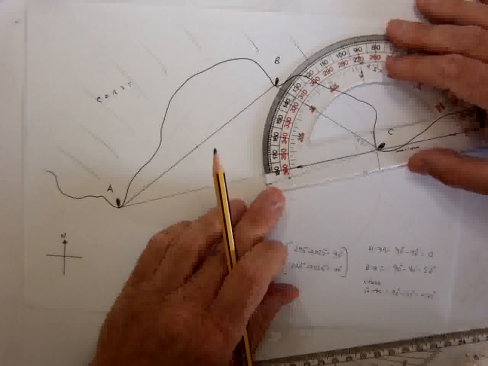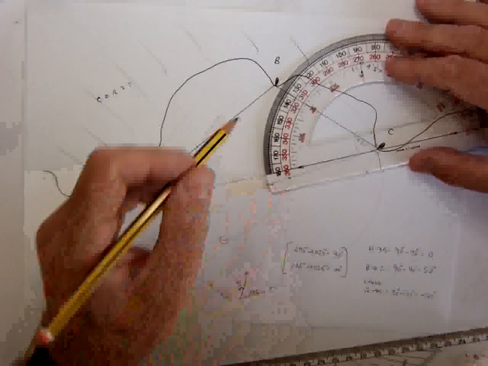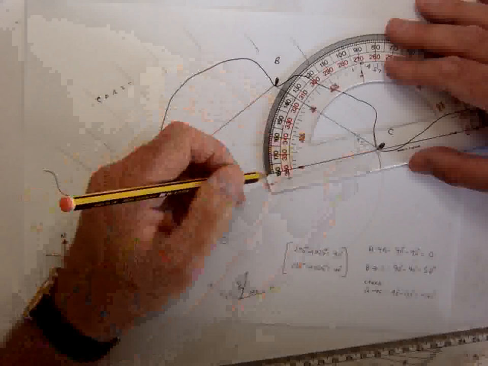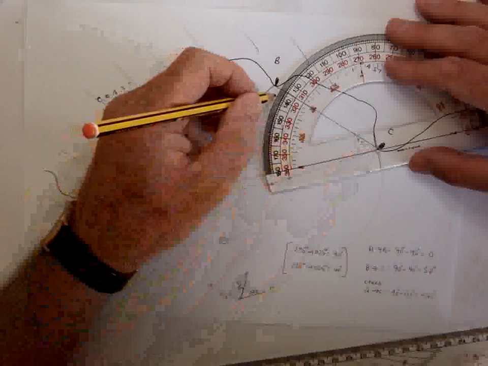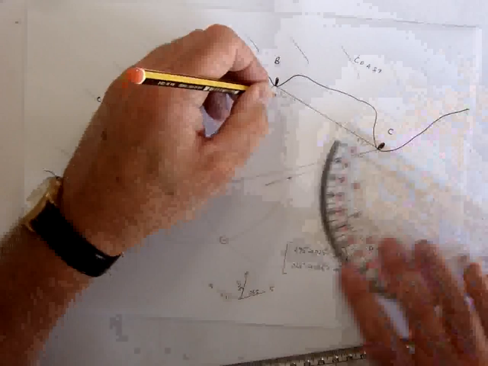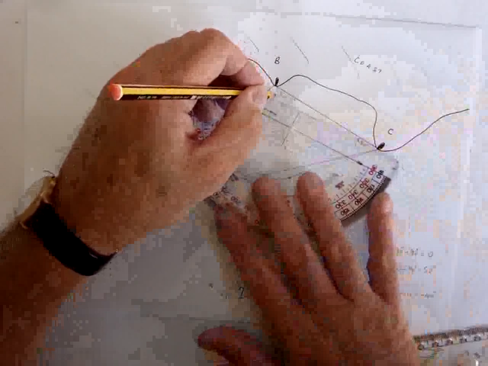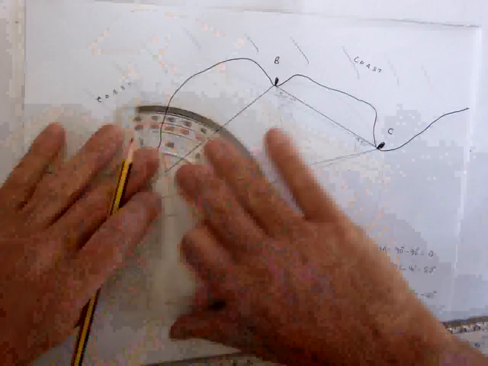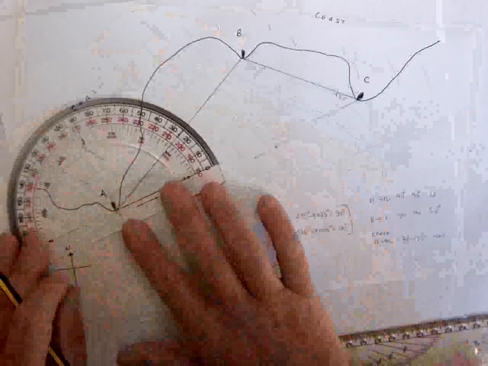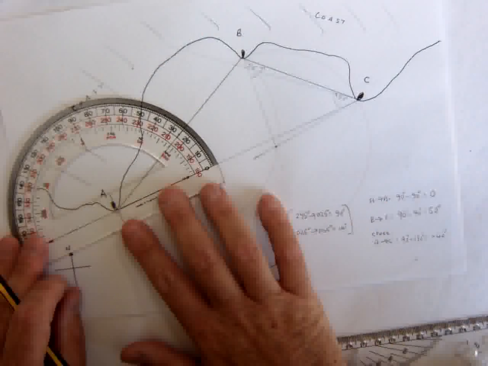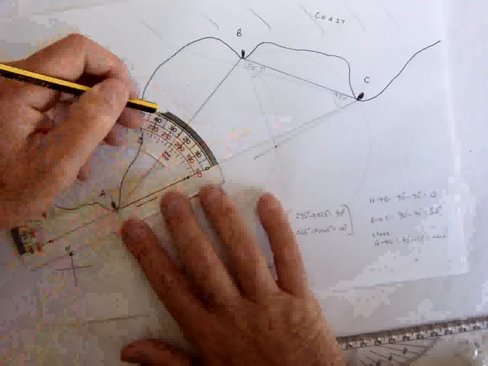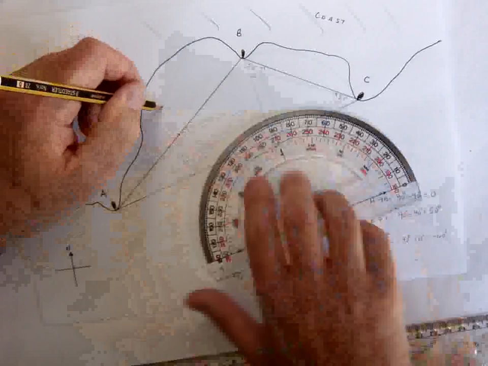So again, we put our protractor on C and plot an angle of 40 degrees. We do the same at position A, place our protractor on the baseline between A and C, measure 40 degrees.